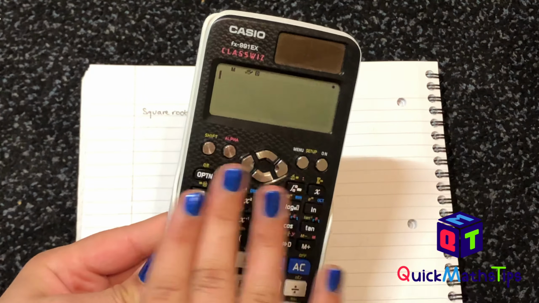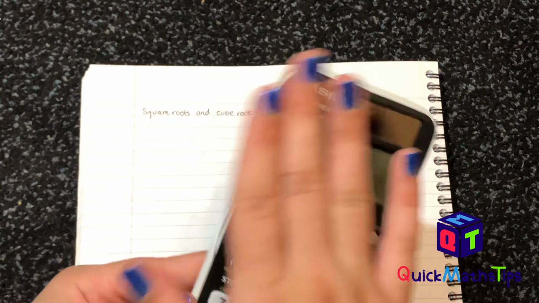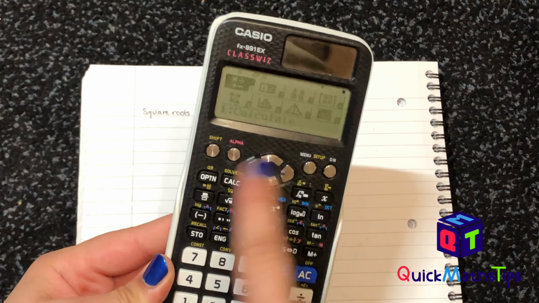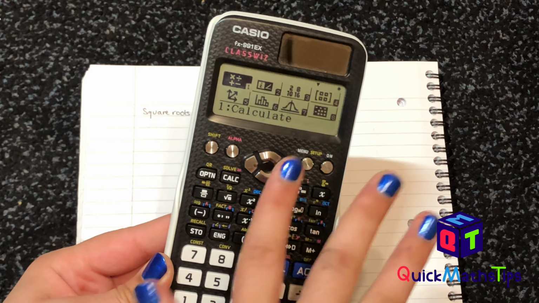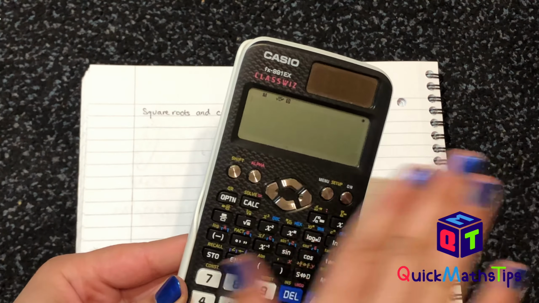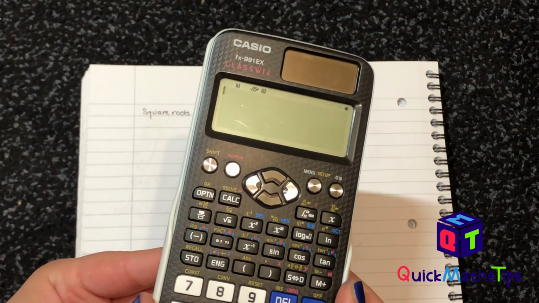Now, if your calculator is messy, you've got some random buttons on there, I'm just going to show you how to switch it on. I want you to go to menu setup or something about menu setup on the top of your calculator and click 1. Okay, that's just calculate. It should be in normal GCSE settings, okay?